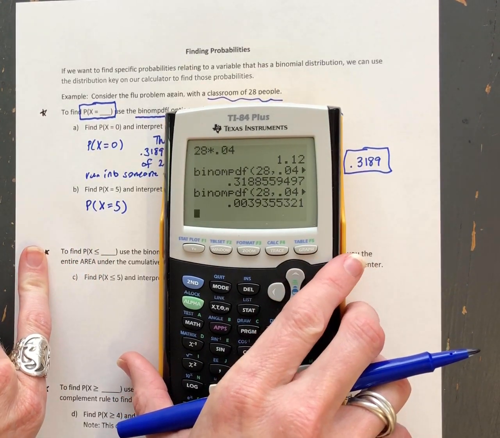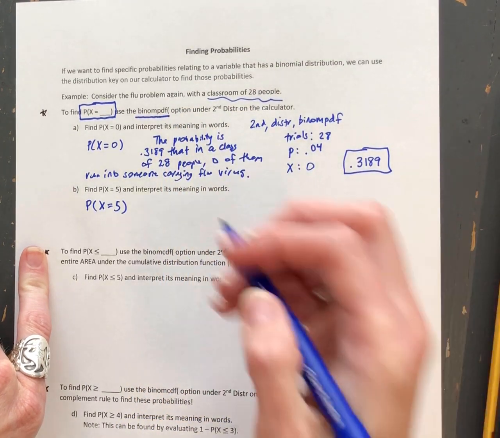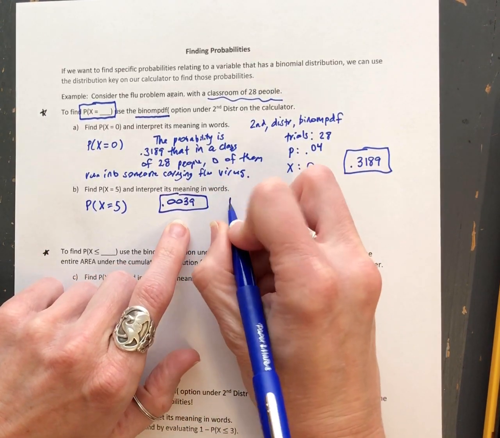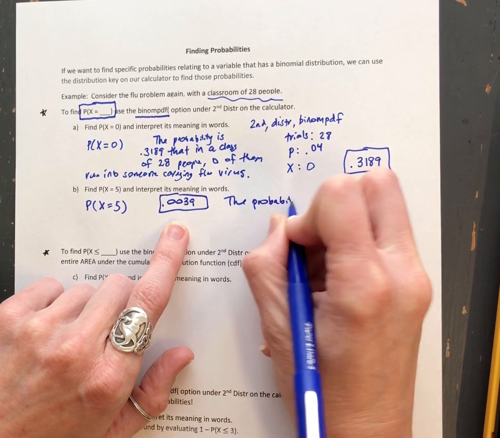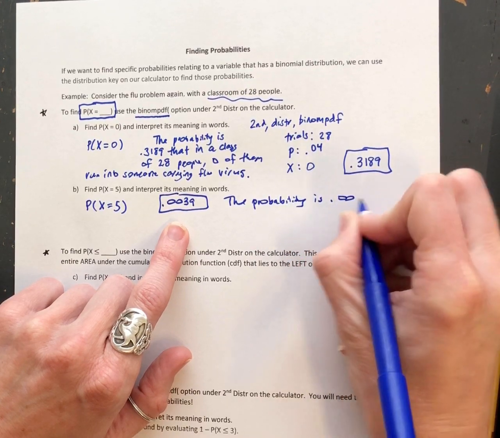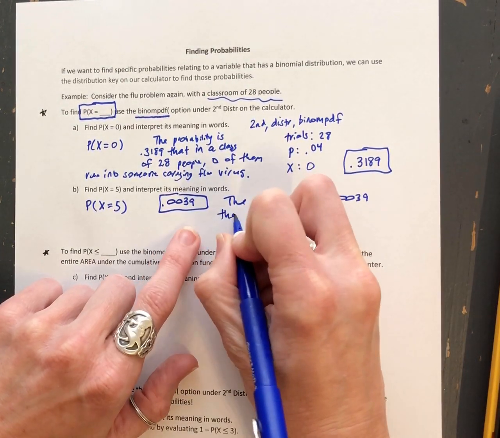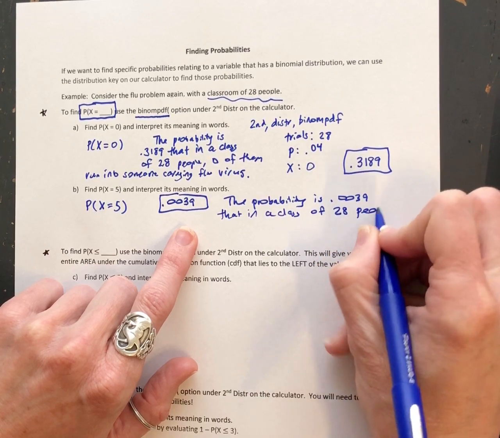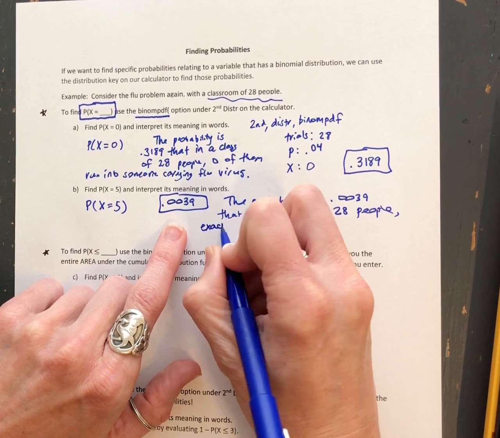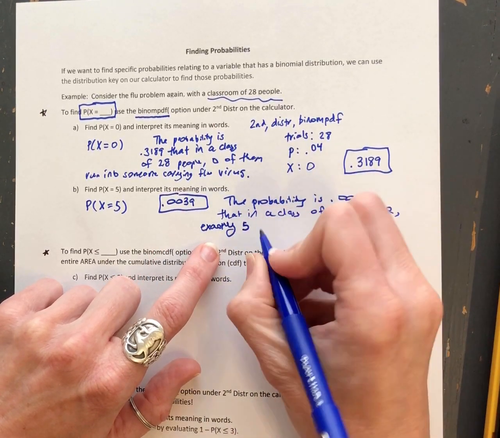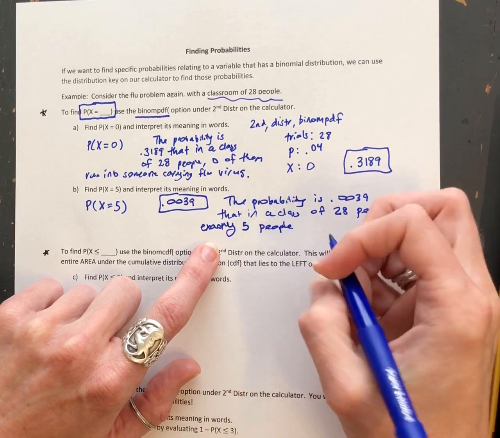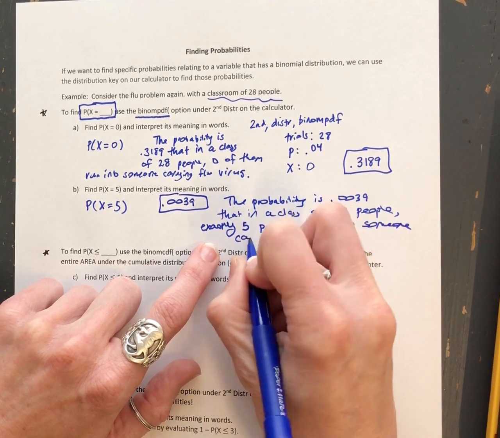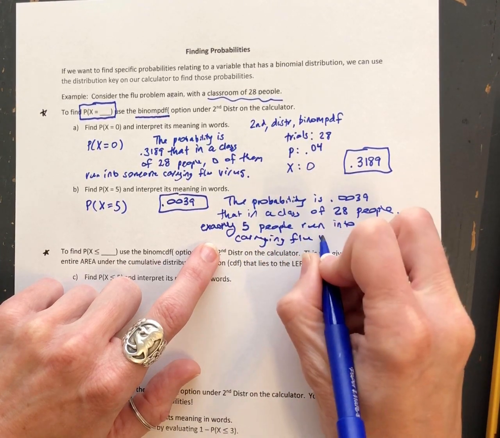And we get 0.0039. And so again, that tells us that the probability is 0.0039 that in a class of 28 people, exactly 5 people run into someone carrying the flu virus.